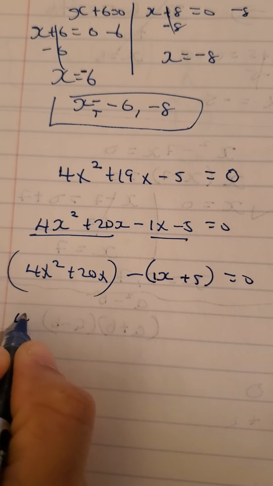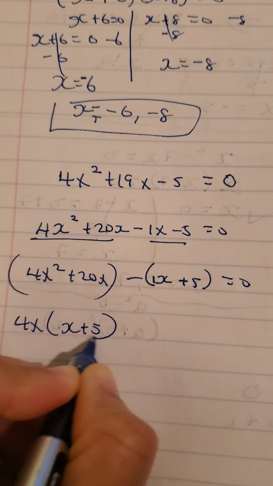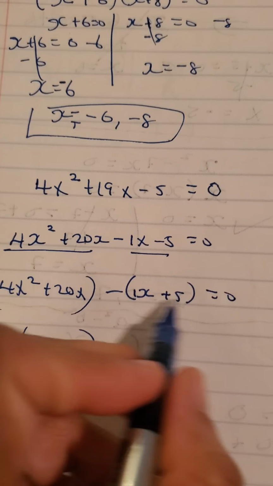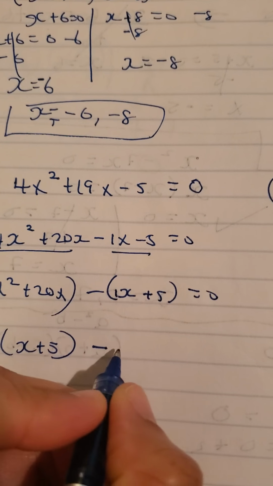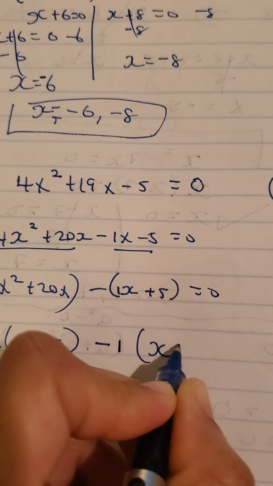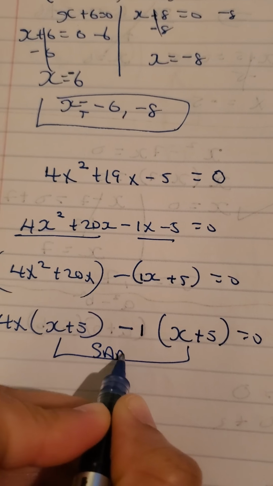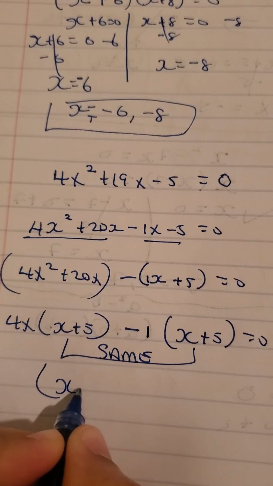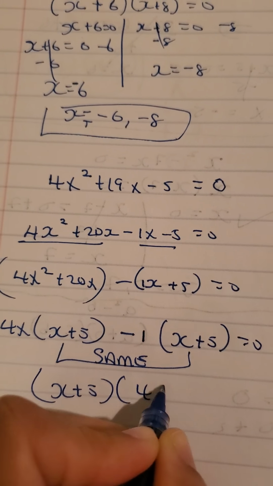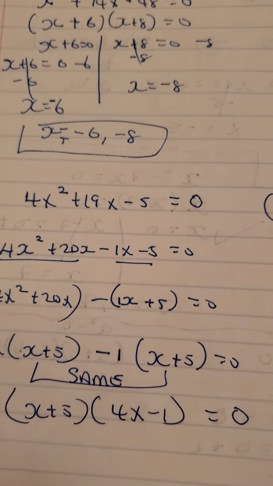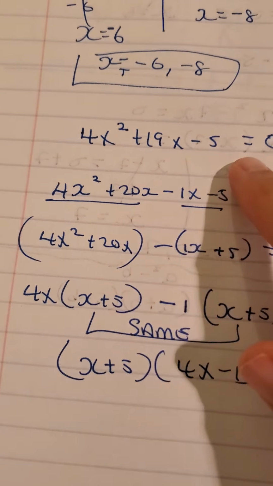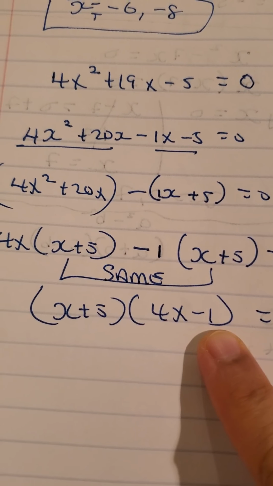Right, so this is 4x, and we're left with x plus 5. The GCF for something that we can't factor is usually 1. So we're left with x plus 5. And then we'll see that these are the same. So now it's x plus 5 times 4x minus 1 equal to 0. And now we have our equation expressed in factored form.